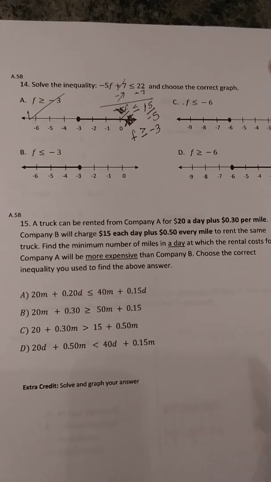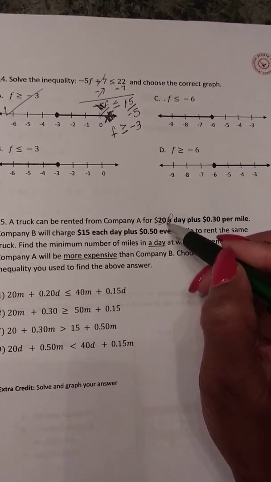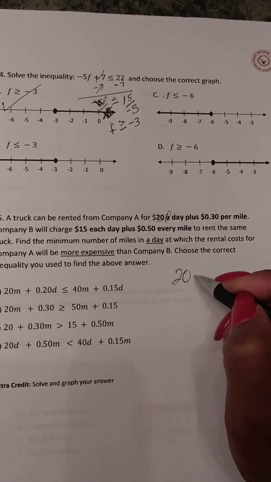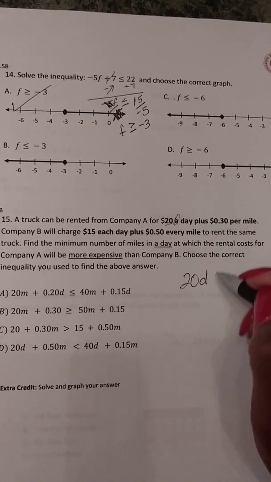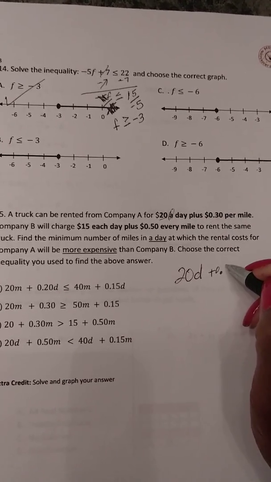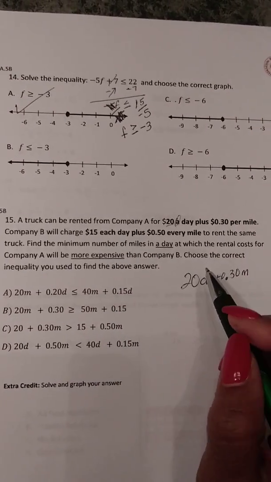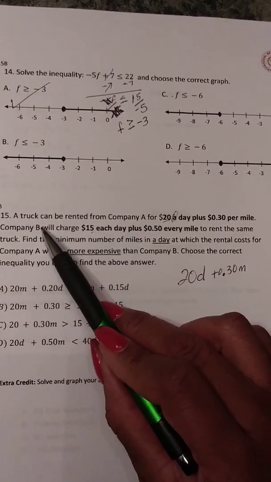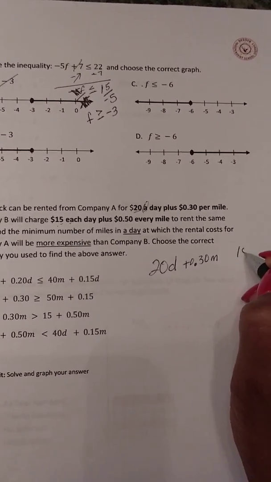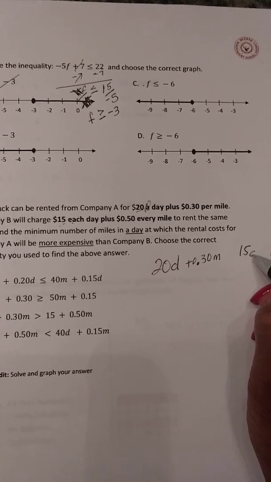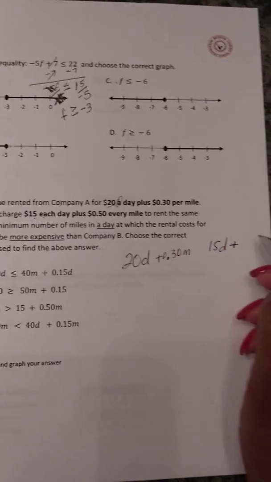Number 15. Go-to places. $20 a day. Look at that. So I need a letter for 20. 30 cents per mile plus. Need another letter. Okay, that's company A. Company B. $15 each day. $0.50 every mile.